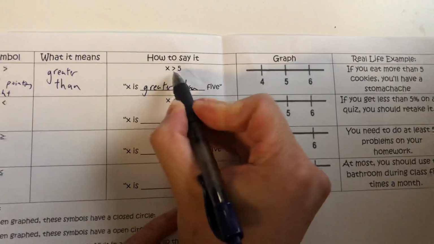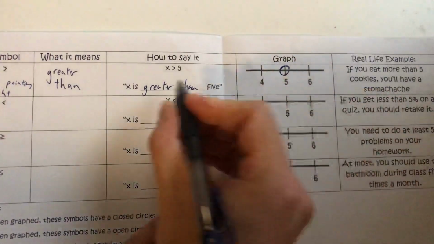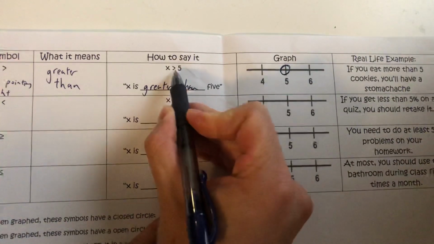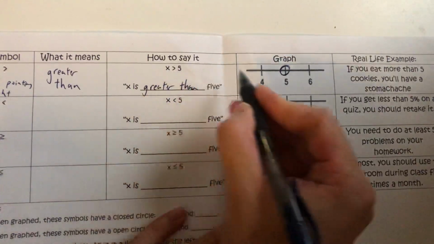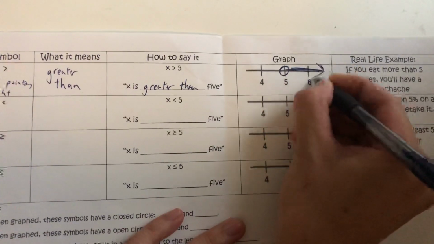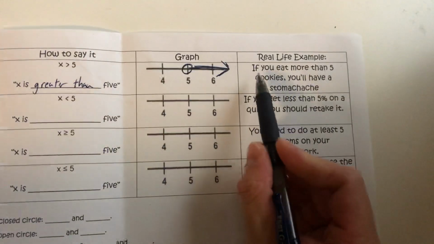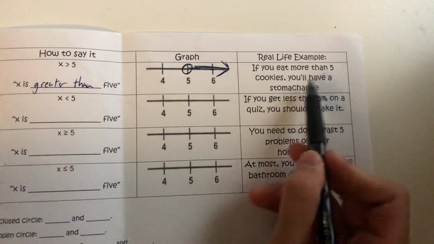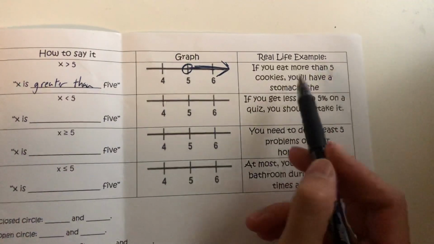Because there is no equal sign, it will be open. And remember, I like to say that it looks like an arrow. This arrow points to the right, so when it's written like this, the arrow tells you what direction to go. A real life example would be, if you eat more than 5 cookies, then you'll have a stomach ache. More than 5 would be 6, 7, 8, but not including 5.